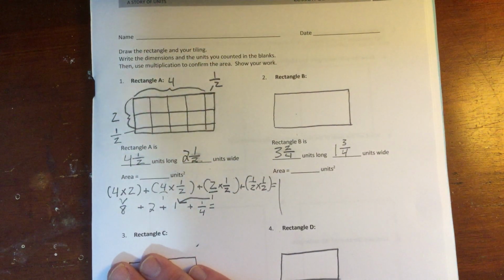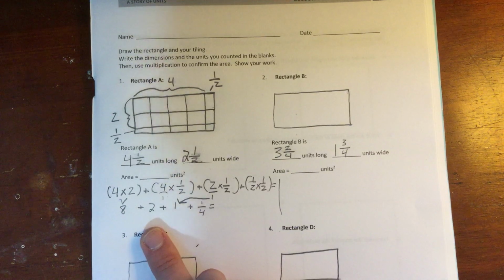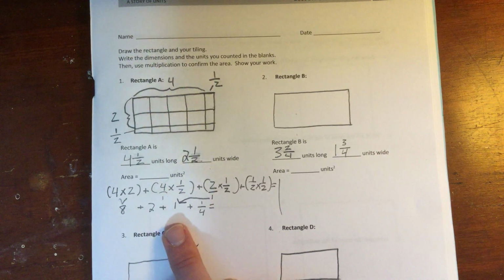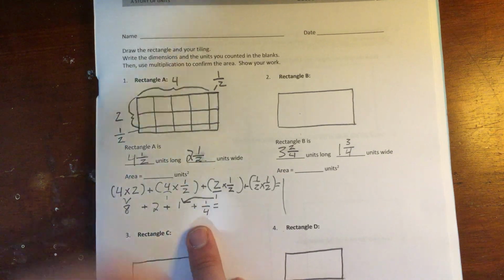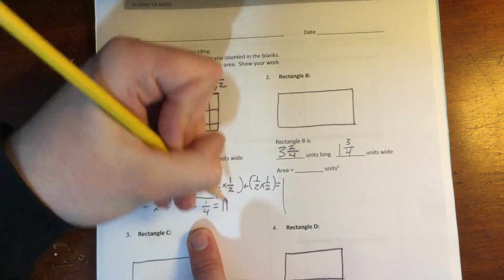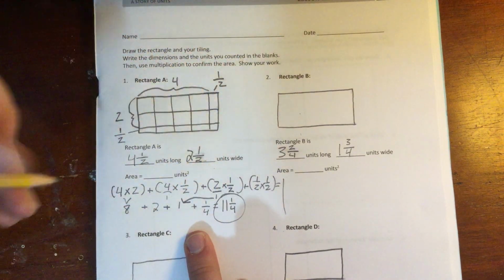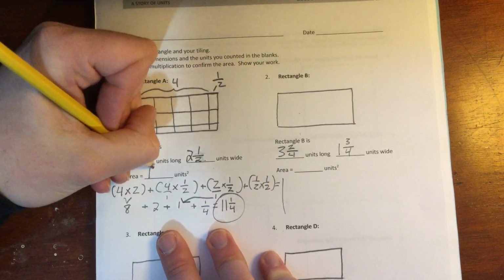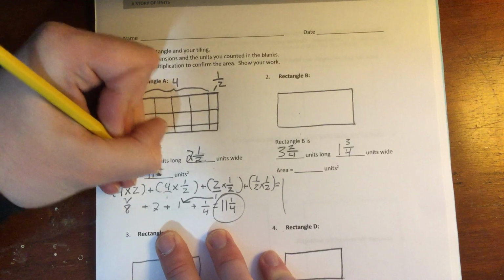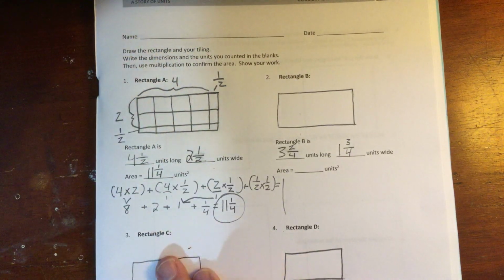Now all we're going to do is simply add. 8 plus 2 will give me 10, plus 1 will give me 11. Okay, I have 11 wholes, and now adding on that 1/4, so 11 and 1/4. Okay, my area is going to be 11 and 1/4 units squared.